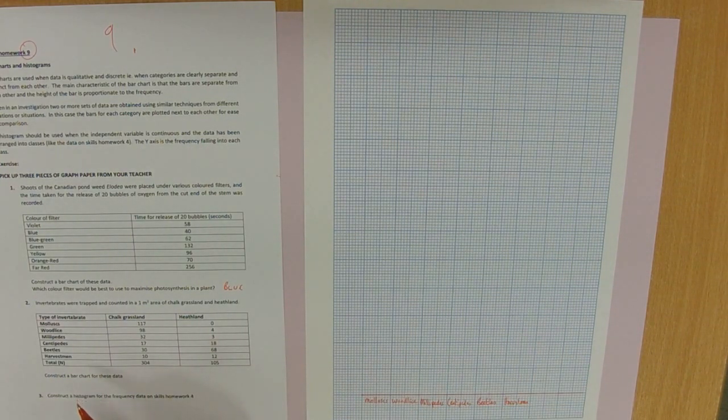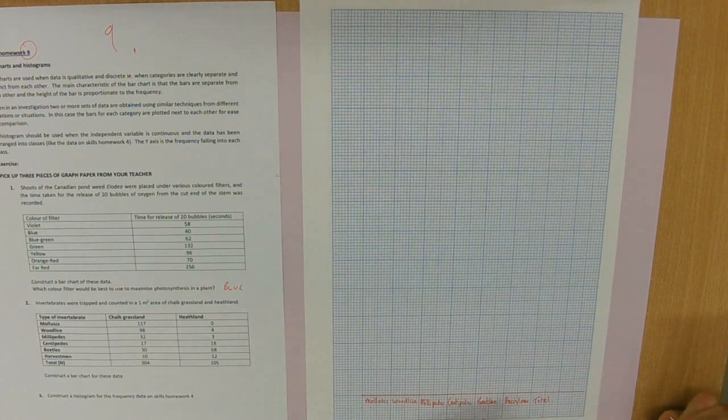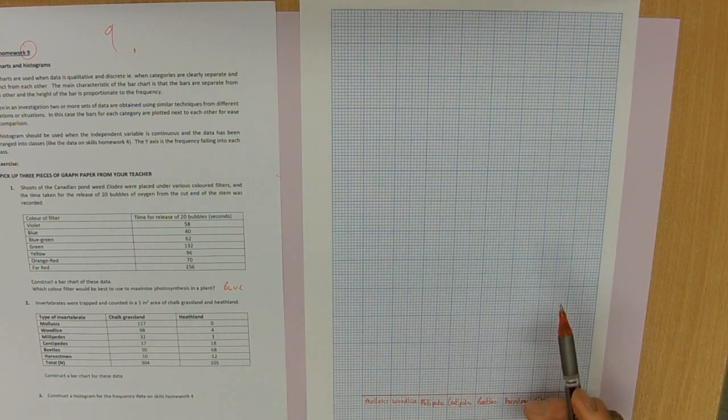It's not really clear as to whether it wanted the total, but it says construct a bar chart for these data, so I better put the total on as well. So total, and then I'm going to have a bar each for the 2 environments, the chalk grassland and the heathland.